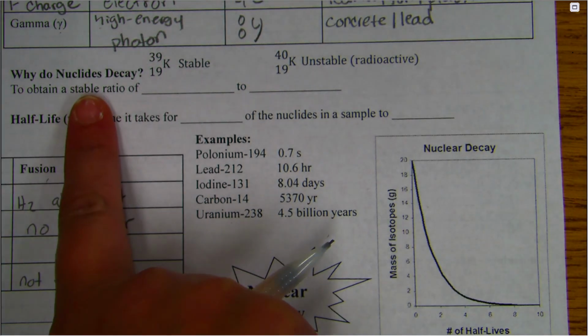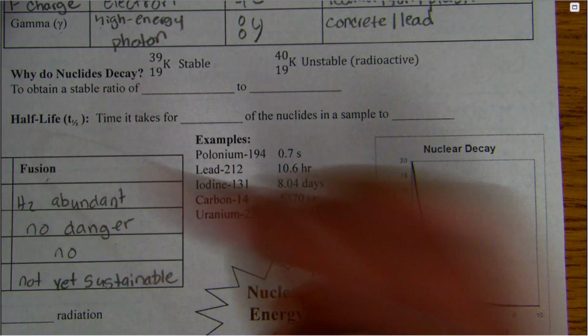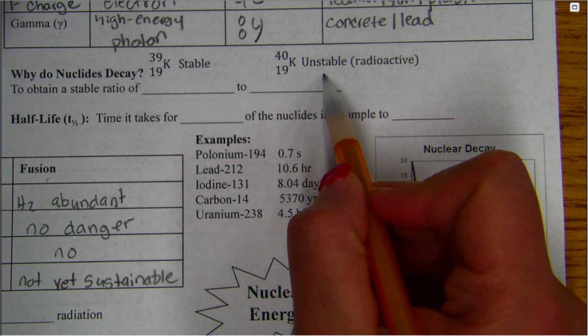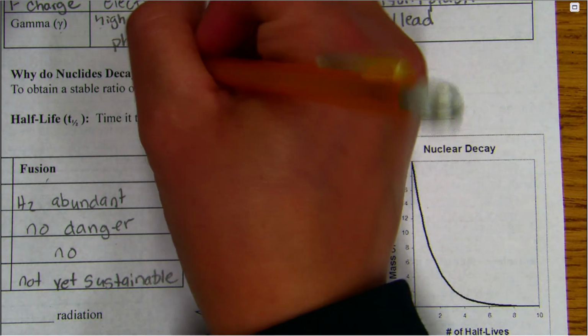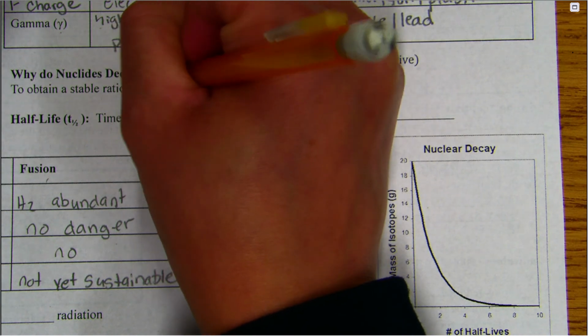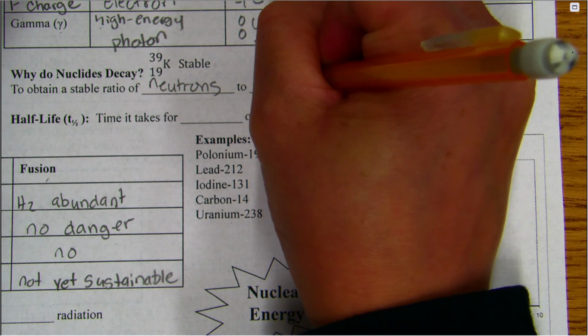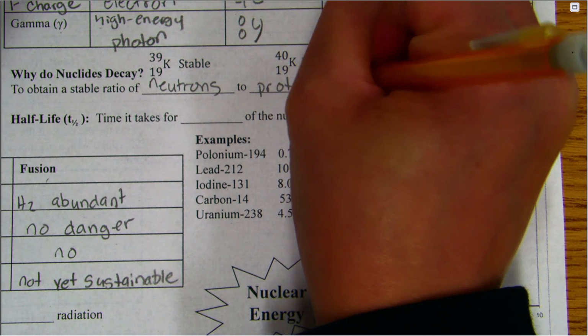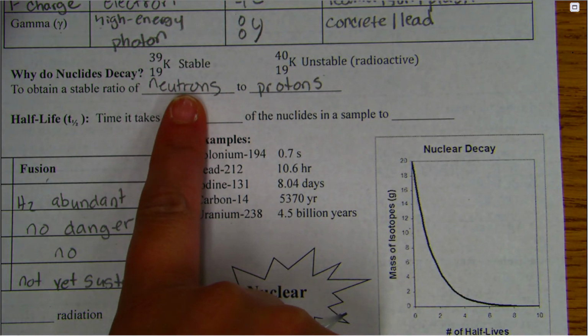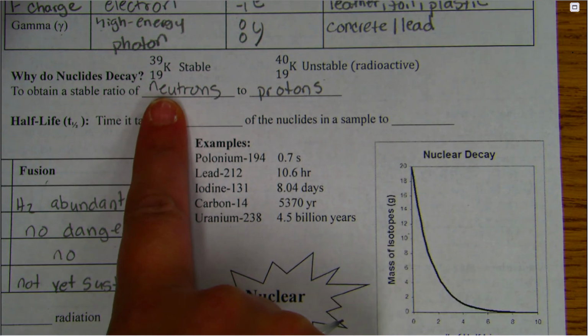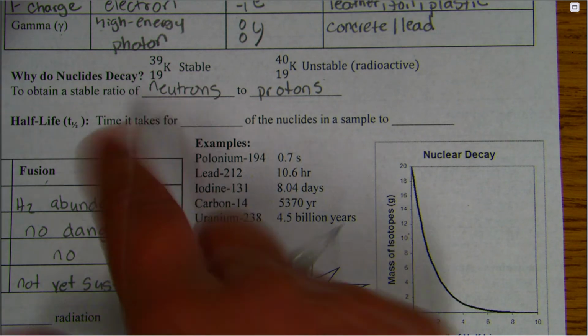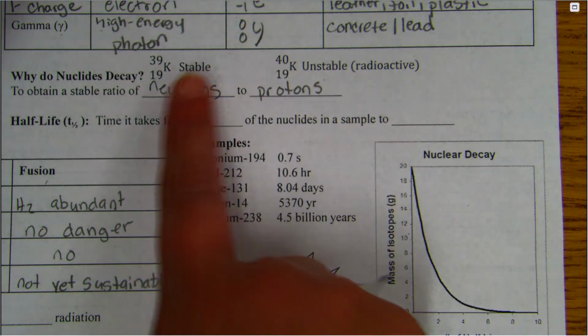So why do nuclides decay? They decay because they are unstable. They need to have a ratio of neutrons to protons that is stable. If I change the number of neutrons, I have a different isotope, but changing these neutrons also makes it very unstable. So they will begin to decay to form a stable form.